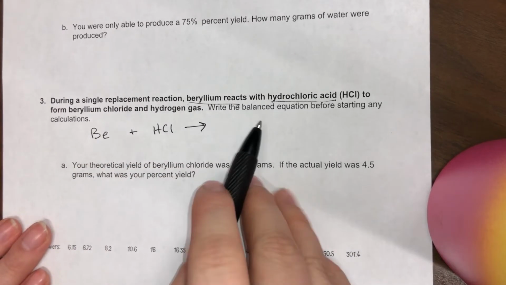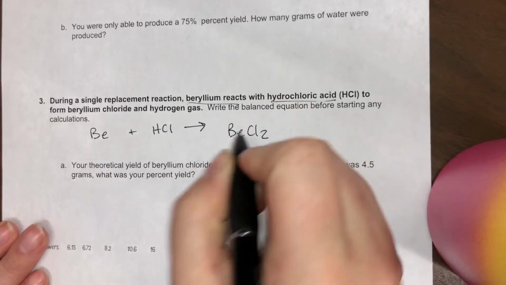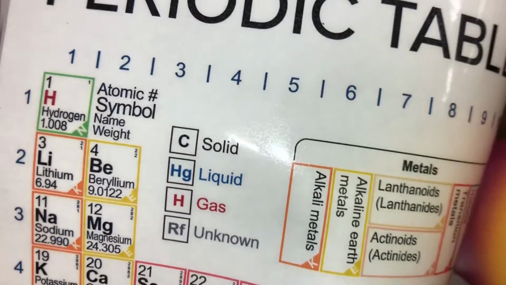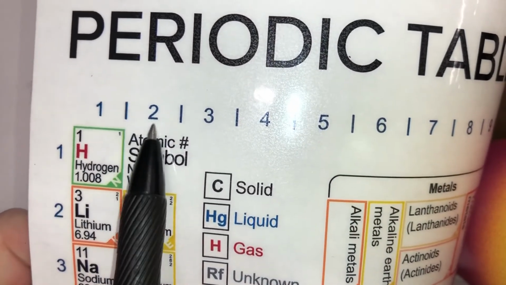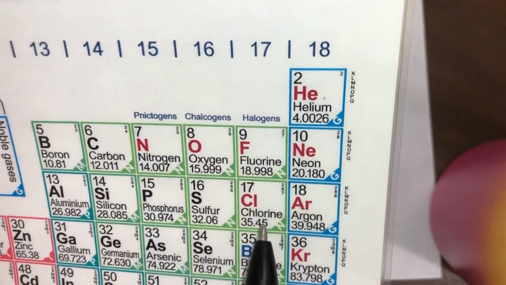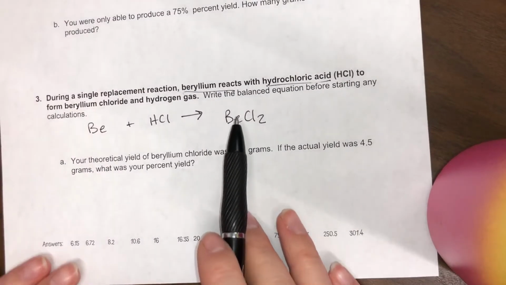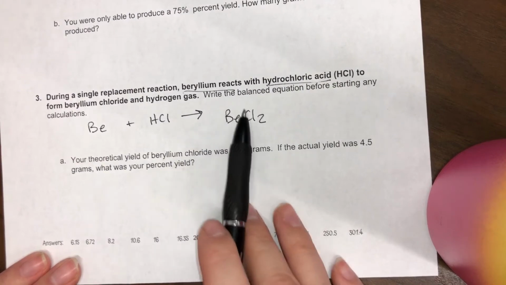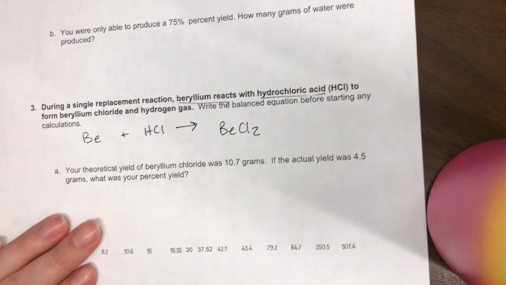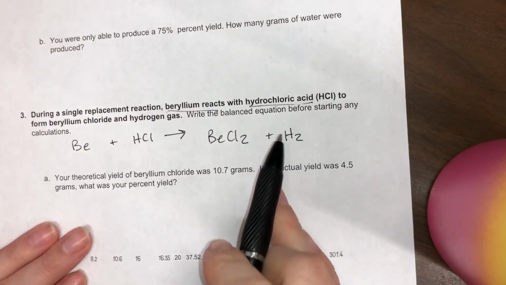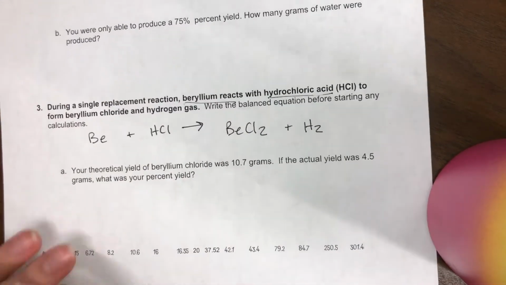Beryllium chloride is going to be BeCl2, and if you remember, it's probably been a little while, beryllium is in group 2, which means it has a charge of +2, and then chlorine is in group 17, which means it has a charge of -1. So when we crisscross those charges, the 1 would come down with the beryllium. We don't write 1s. The 2 from the beryllium would come down with the chlorine. Plus the hydrogen gas. Anytime hydrogen is by itself, it is an H2 because it's one of those 7 diatomic molecules.